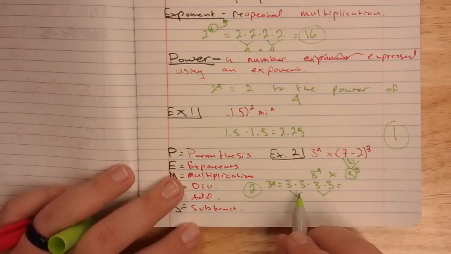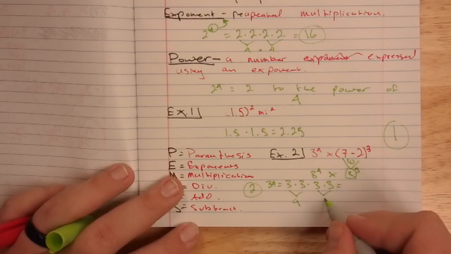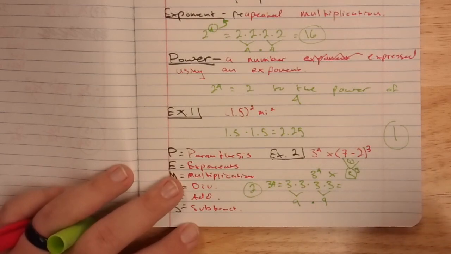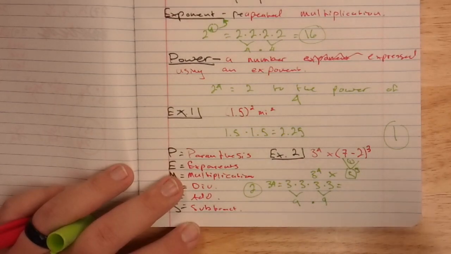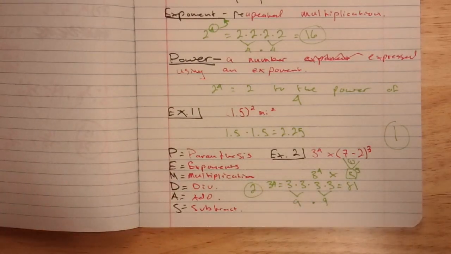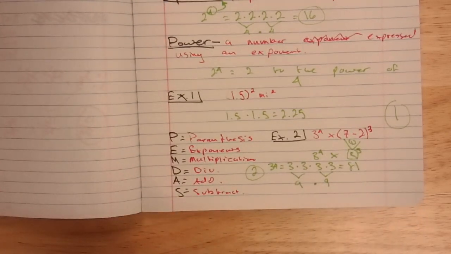Okay, so 3 to the 4th power is 3 times 3 times 3 times 3. Okay, 3 times 3 is 9. 3 times 3 is 9. So then 9 times 9 equals 81. Thank you. Next time, raise your hand, please. Okay, so now we're moving forward.